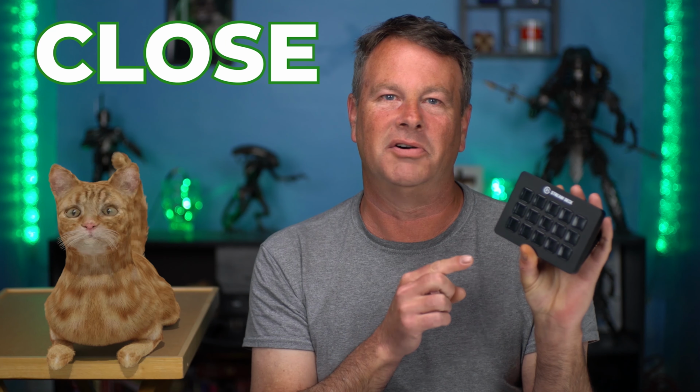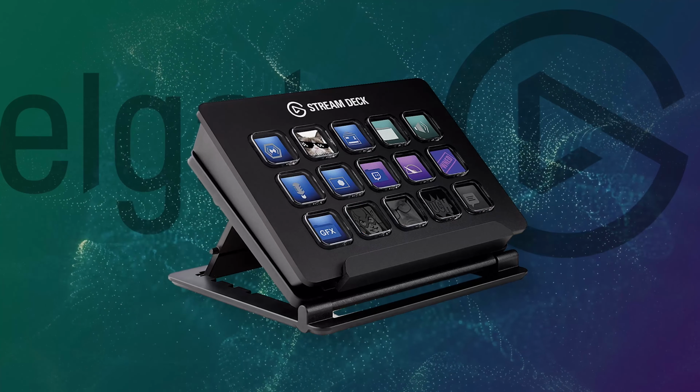I use this to string together my intro, close, and different segments of the stream. It switches all the masks and navigates to all the proper scenes. A complex stream without one of these would be really difficult to pull off.